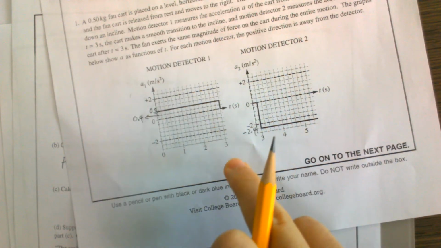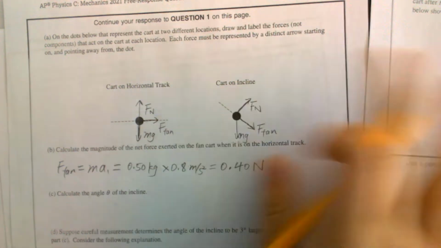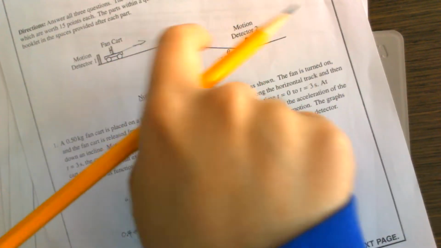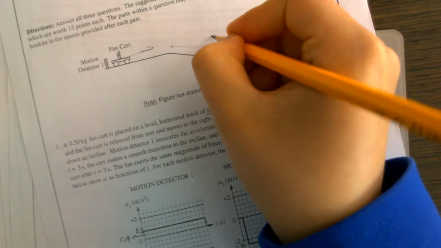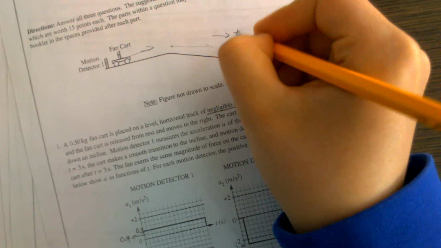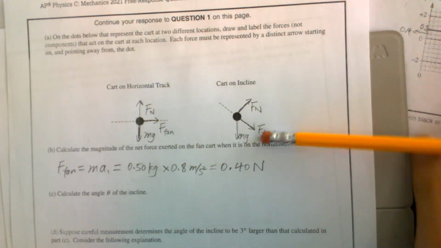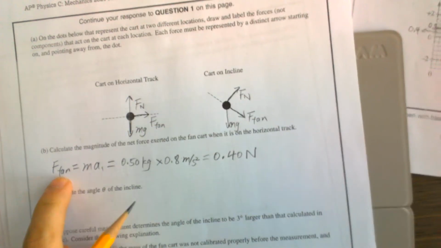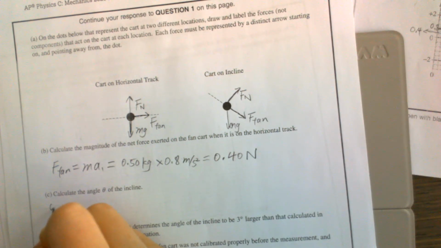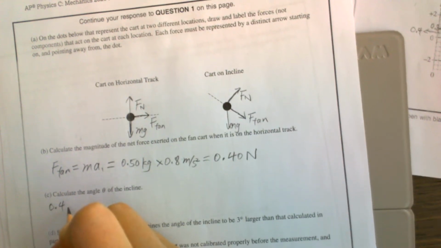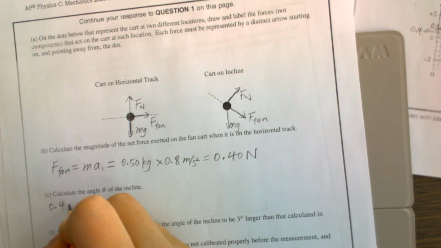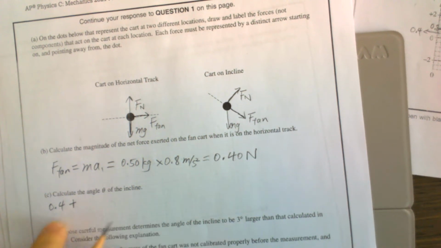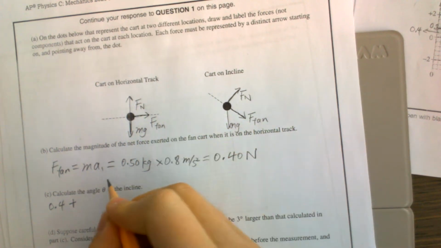So the magnitude is 2.4. And the cart is moving toward the right, so let's define the right to be positive. The force F fan is toward the right. So 0.4, it should be Newton, but I will not write the units. So just 0.4 plus the total force.